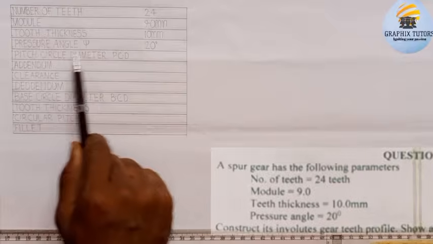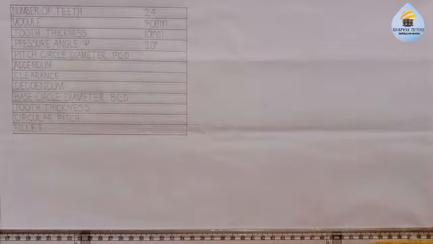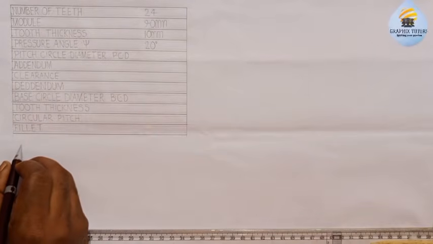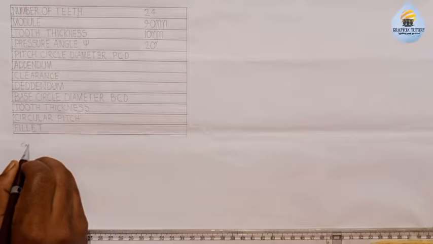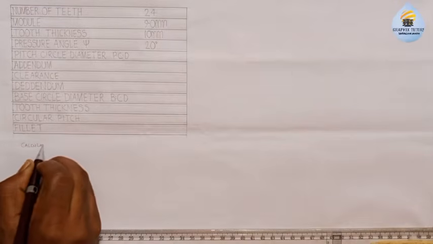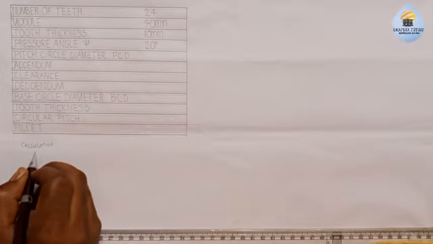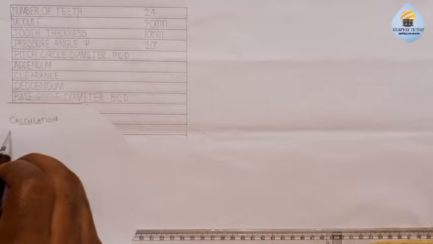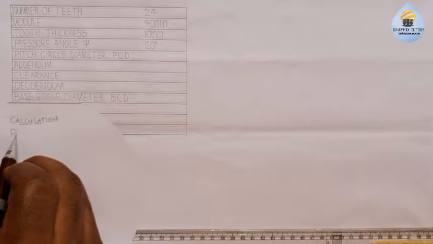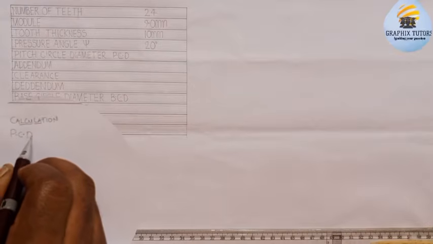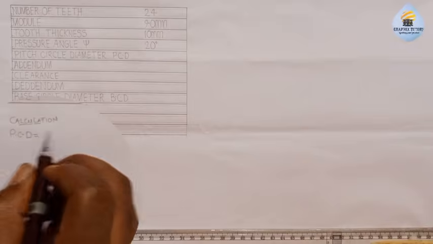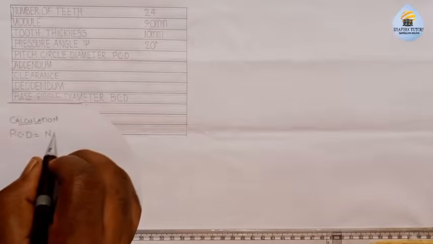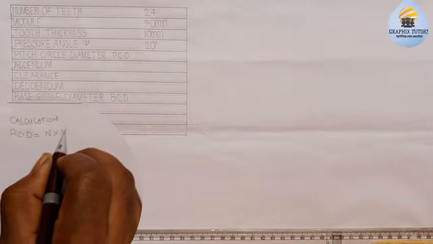The pitch circle diameter, PCD. So how are we going to do that? Now we know very well that our PCD, the pitch circle diameter, let me write it this way, calculations, right? We know very well that the pitch circle diameter, PCD, is given by the number of teeth, let me use n for my number of teeth, multiplied by the module, and let me use m for my module.